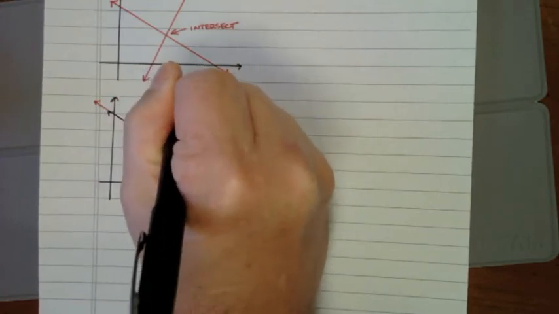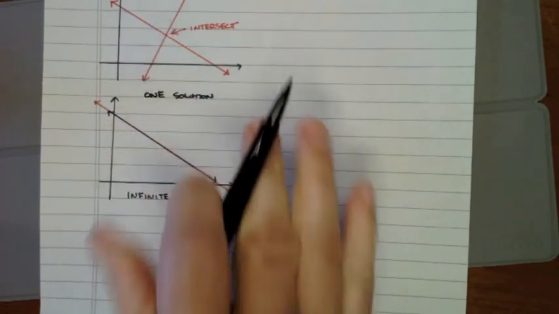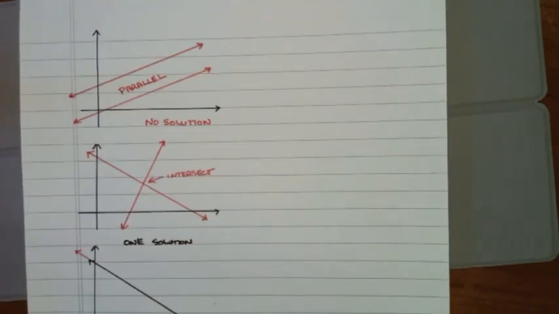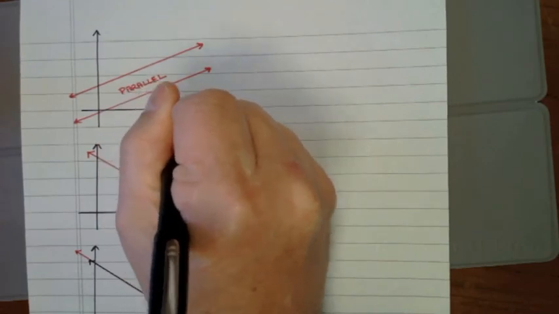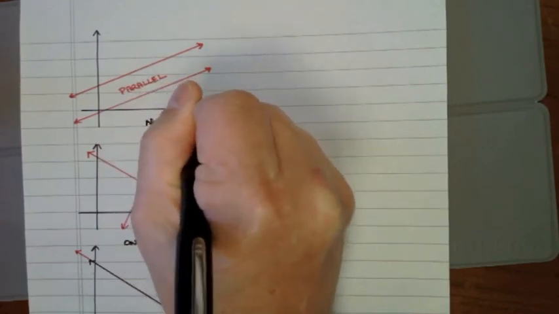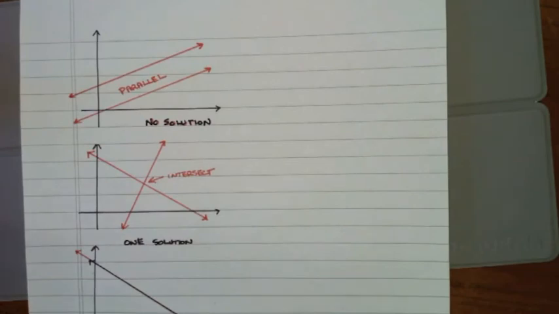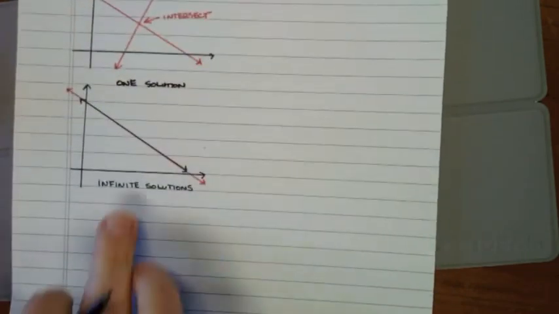So if there is one point, I write down one solution. If they're parallel, I write down no solution, because there's no solution to this problem. There's no point that parallel lines have in common. If they're the exact same line, there's an infinite number of solutions.